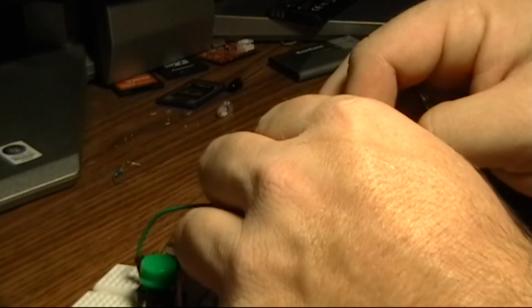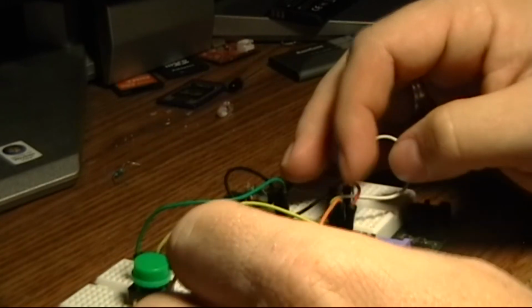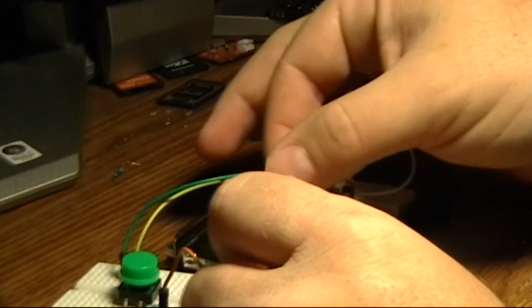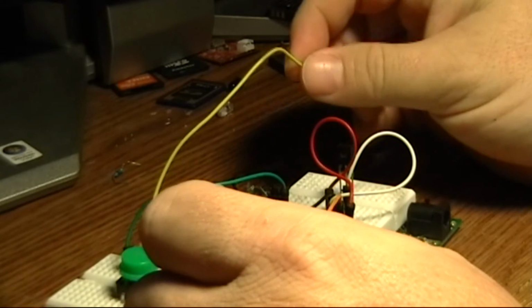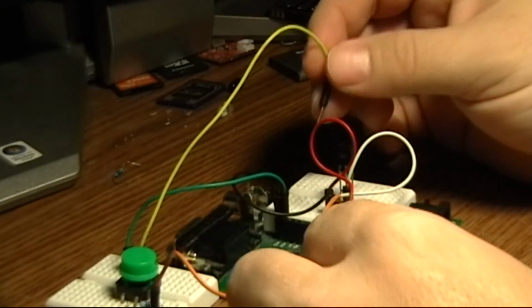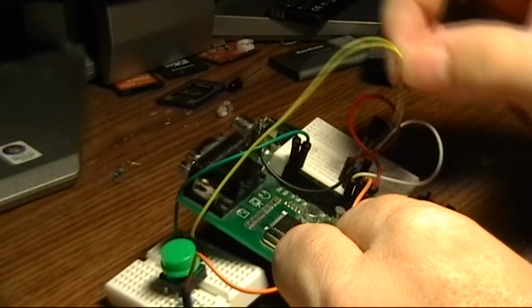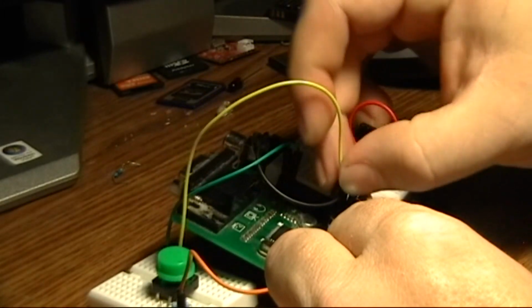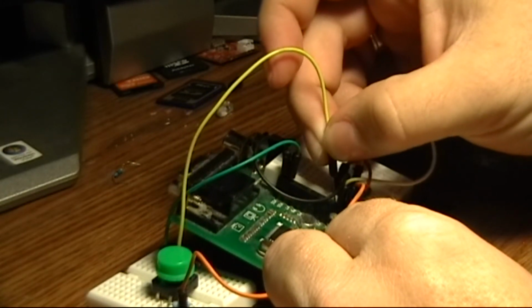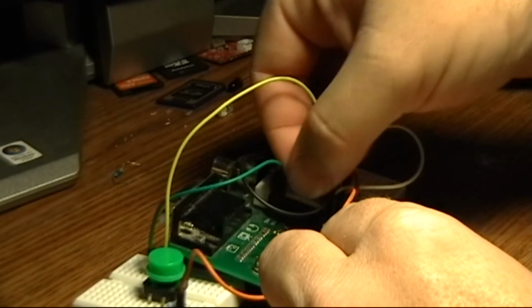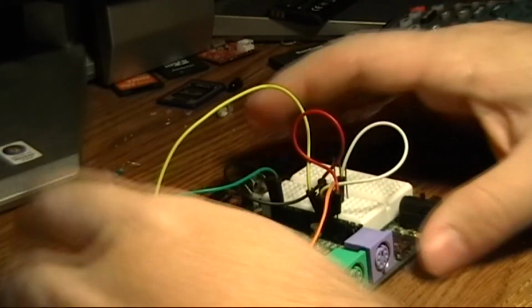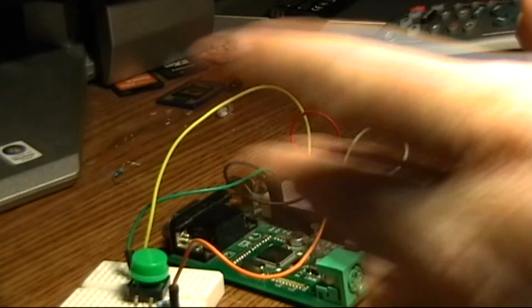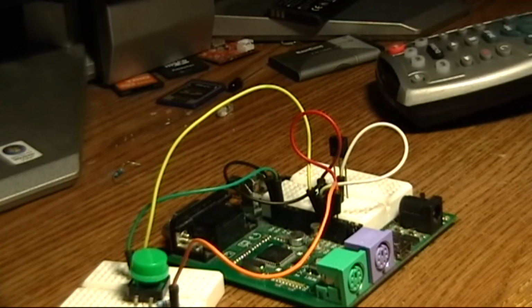So I've got one 3.3 power right here left. And yellow is going to the prop at, I think I had it at pin 1. And you'll see how these things become a mess really fast. And that will give me a button to activate things to start the recording.